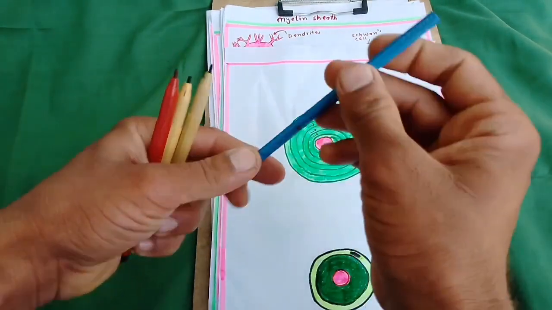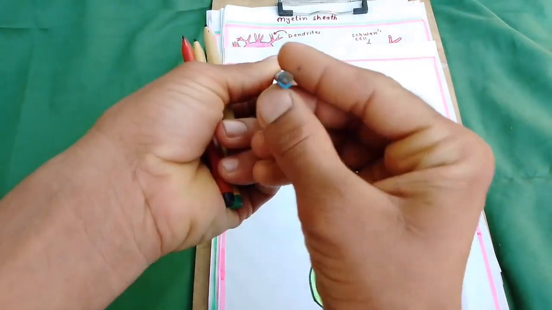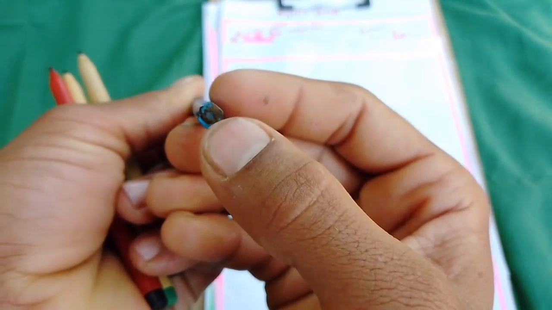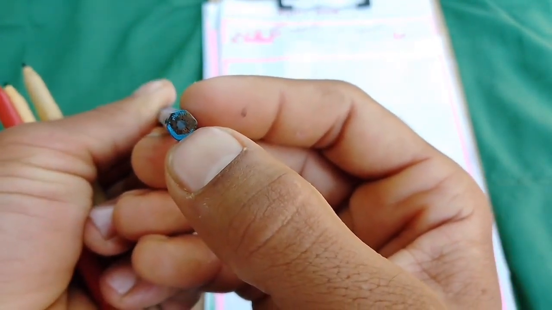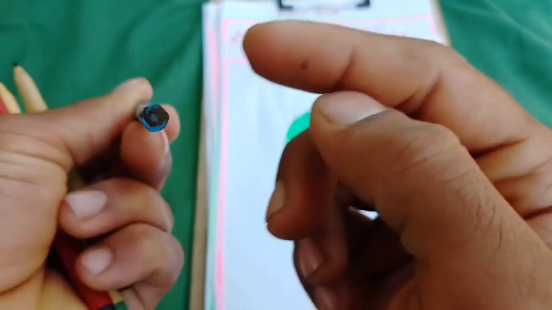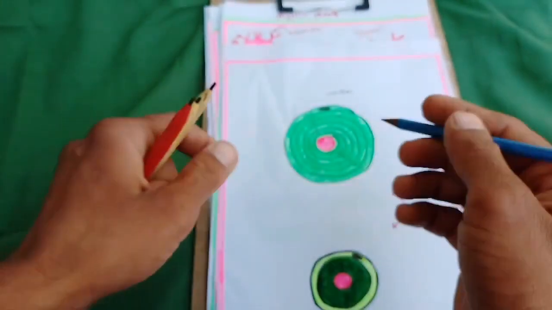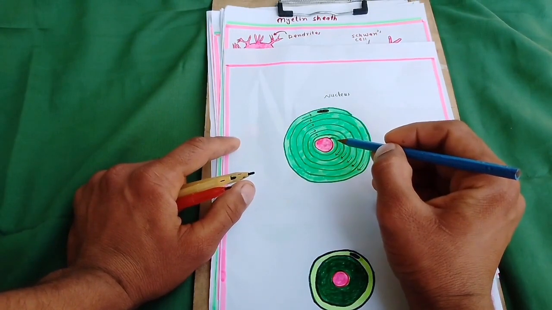This is the axon. As you see here, this is the cut section. In the middle, you see the carbon material is the axon, and around the circle is the wooden material, the myelin sheath. Suppose the myelinogenesis starts from this point.